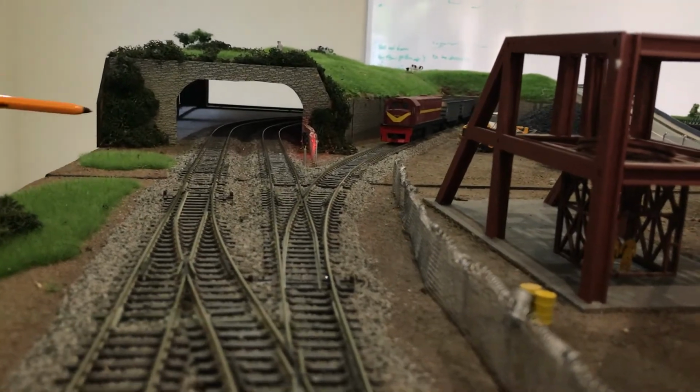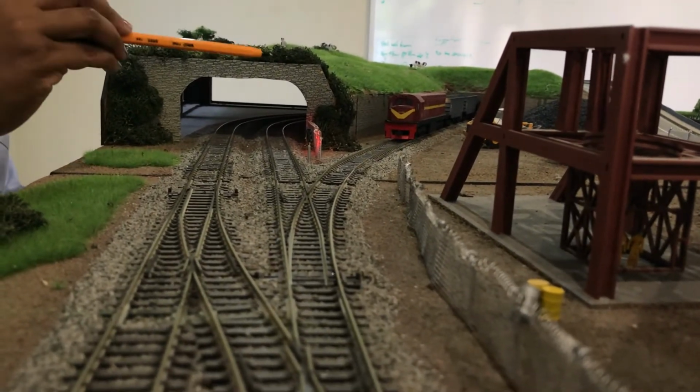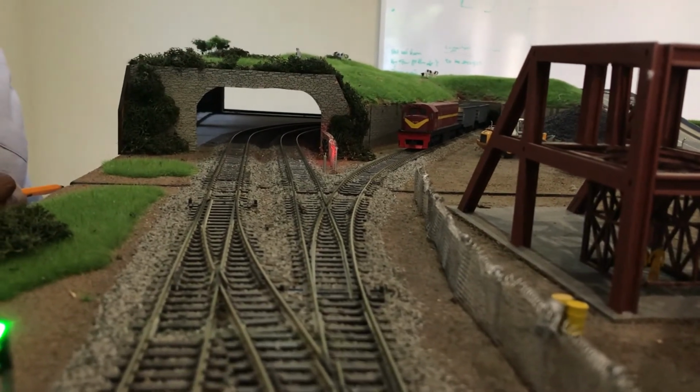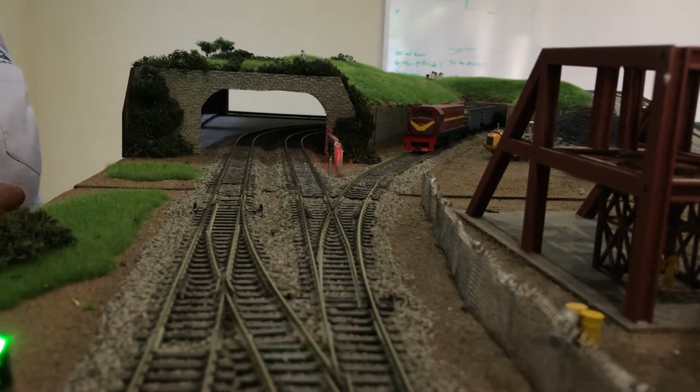So that is what we call in railway terms shunting, and it is done by professionals called shunters.